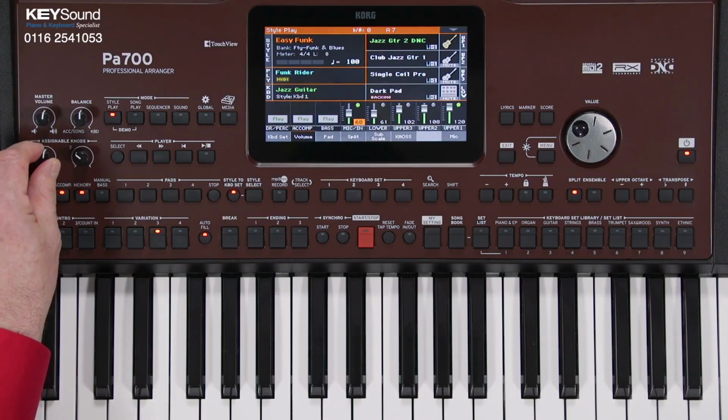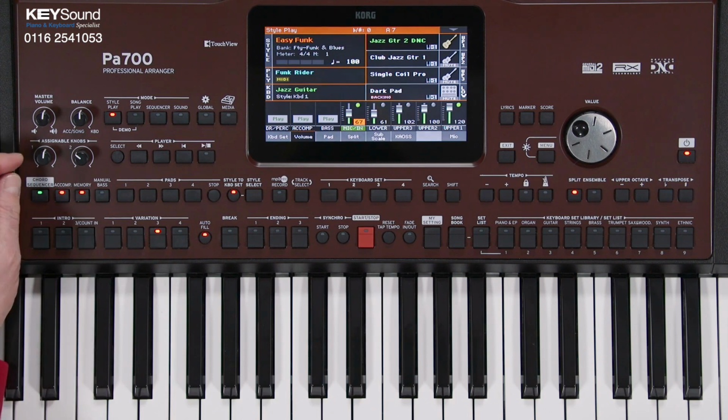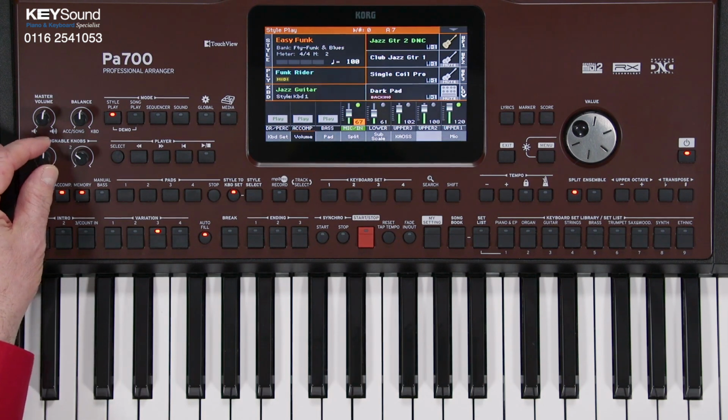Check, check, check. 1, 2, check. Check 1, 2, yeah. Start the style and adjust your mic volume to the style.